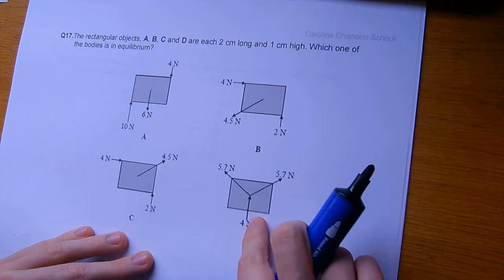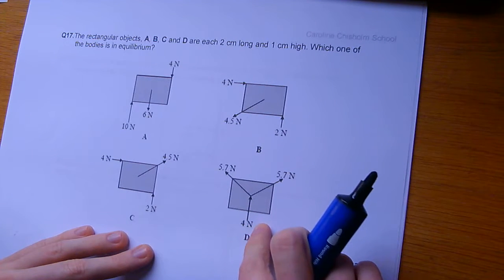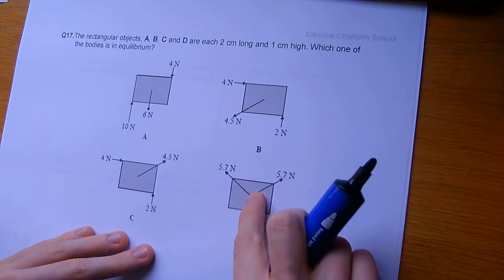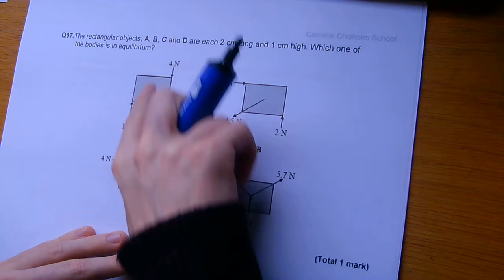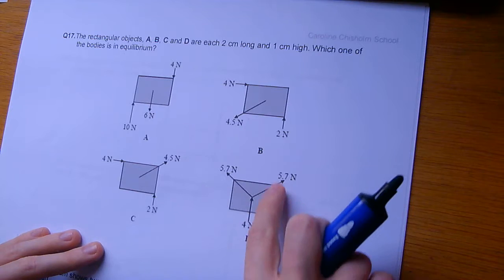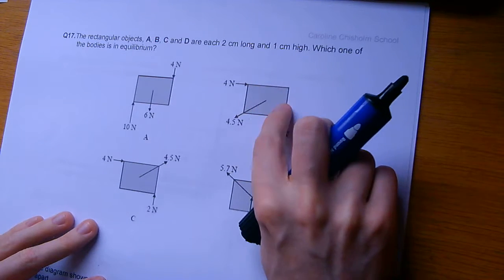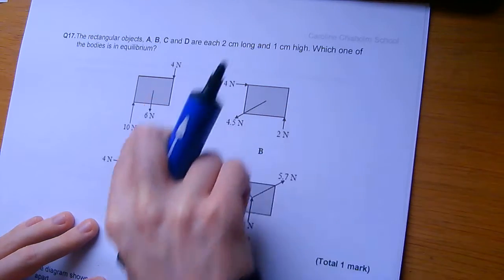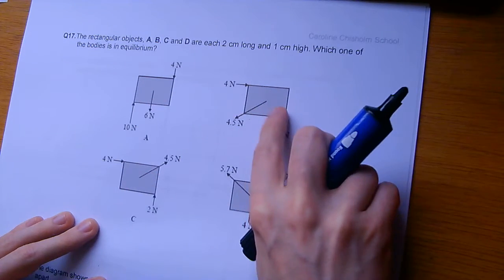And finally, all of the forces here have some sort of upwards component. No downwards force anywhere, so it can't cancel there. So this one isn't in equilibrium either. So all of these three easily eliminated. This one you could figure out mathematically, or you could just figure out that all of these have gone, and that's the only one left. There we go, question 18.